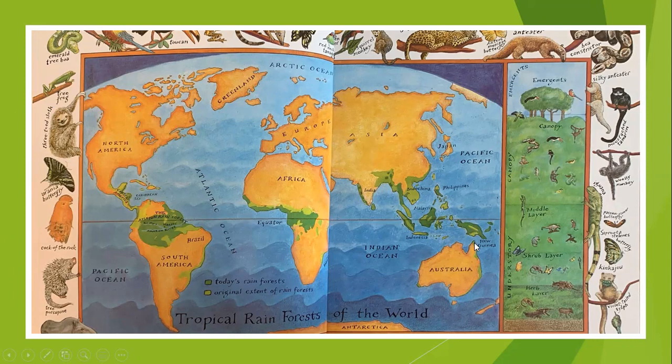You can find rainforests in Indonesia, Malaysia, in Africa, in South America, in Central America. It shows us in this map where the different rainforests are. It also shows us on this side the different layers of the rainforest and some of the creatures that live in each one of these layers.